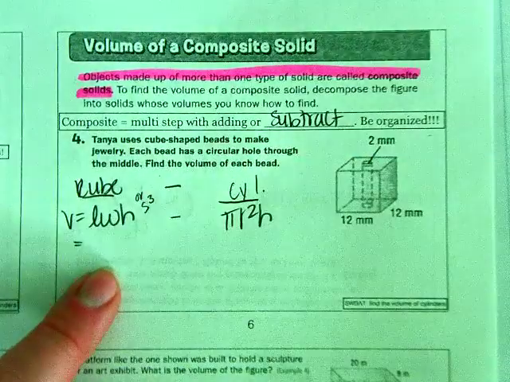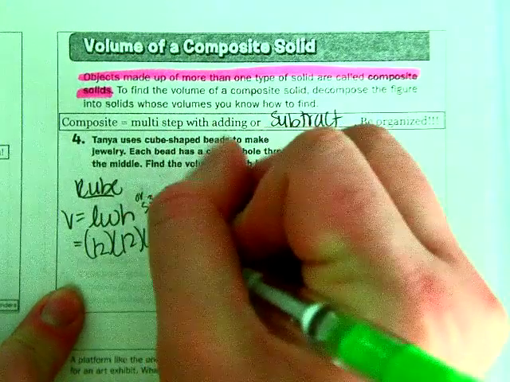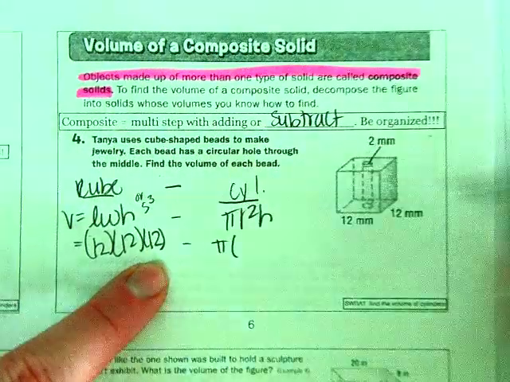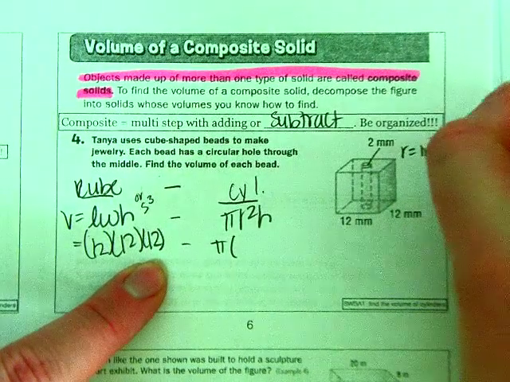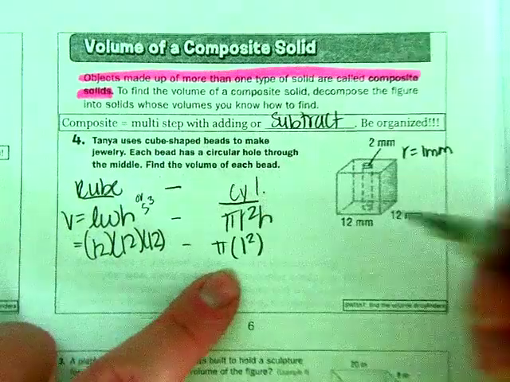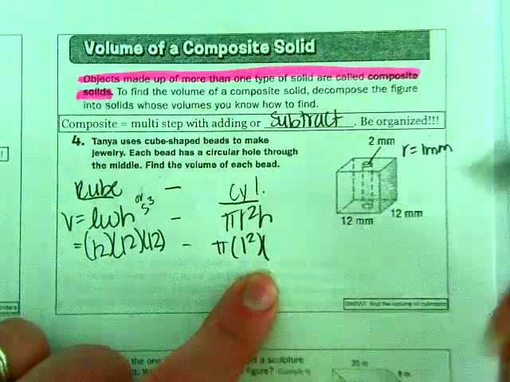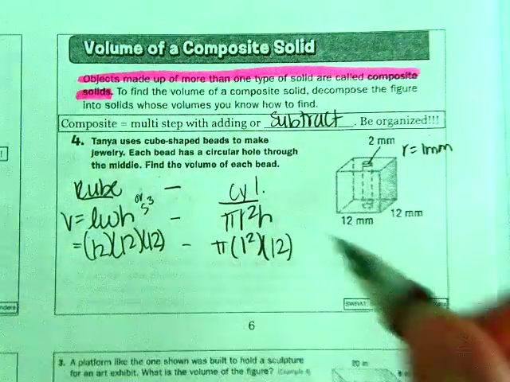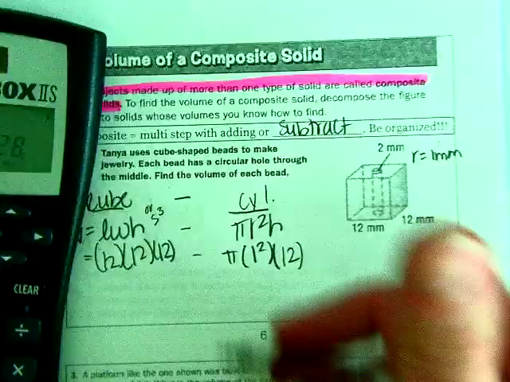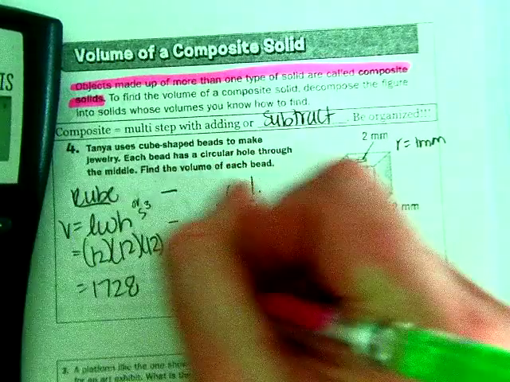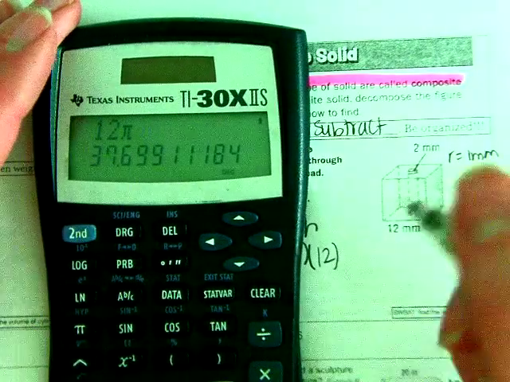The length and width and height are all the same, 12 times 12 times 12, or 12 cubed, minus pi times the radius, though, if we look here, this is all the way across, so that's 2, so the radius is actually 1 millimeter. Again, kind of pointless to do a 1 squared, because it's still 1. And the height of the cylinder is the same height as the cube, so 12. So 12 cubed, 1,728, minus, I'm just going to do 12 pi here, because the 1 squared doesn't count, 37.7.